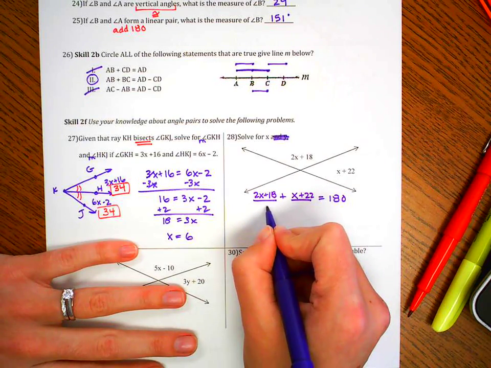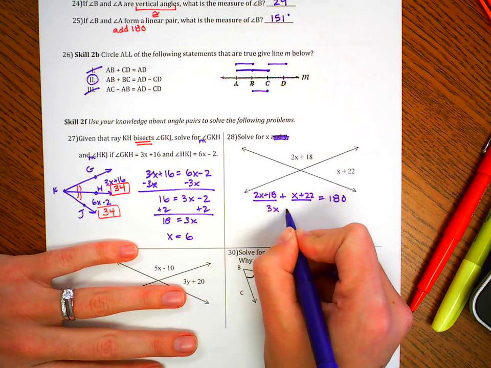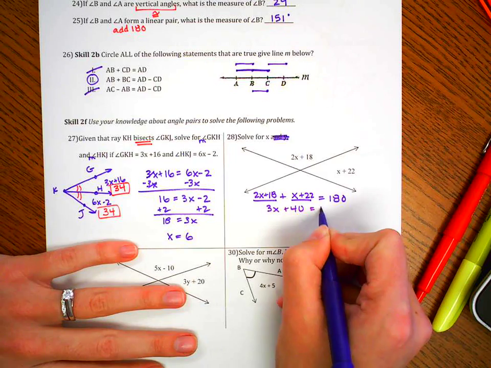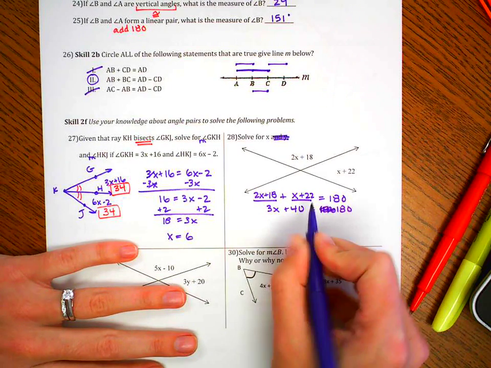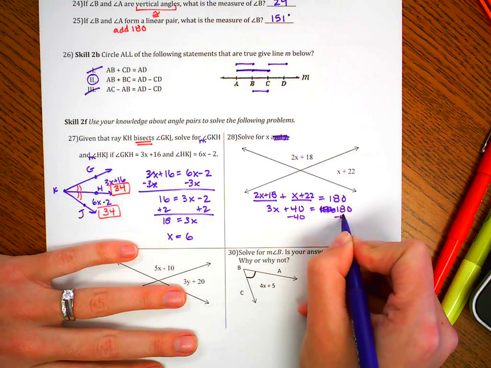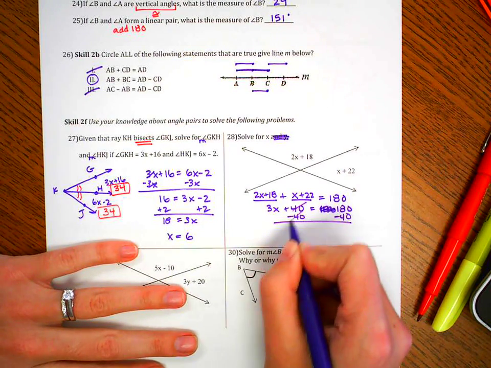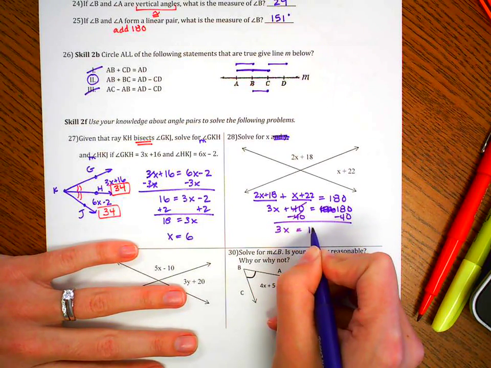2x plus x is 3x. 18 plus 22 is 40. That's going to give me 180 over here. We're going to subtract 40 on both sides. That's going to give me 3x equals 140.